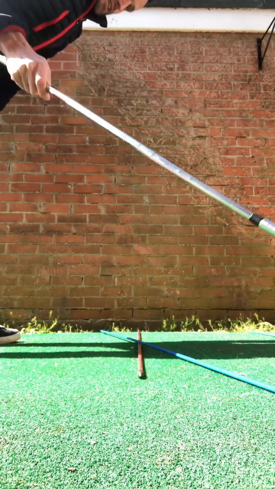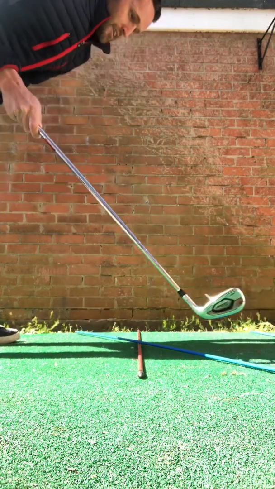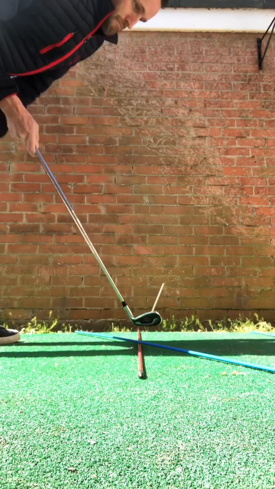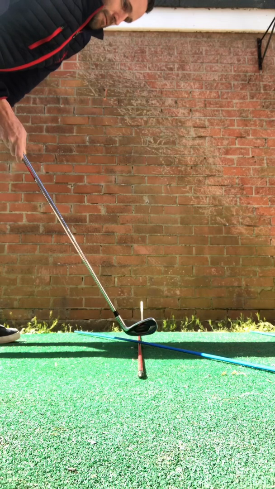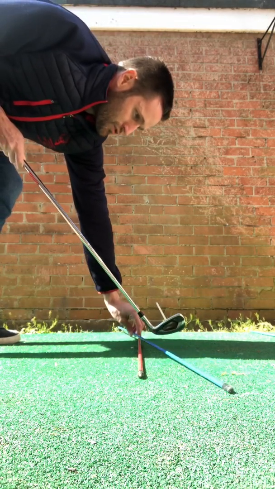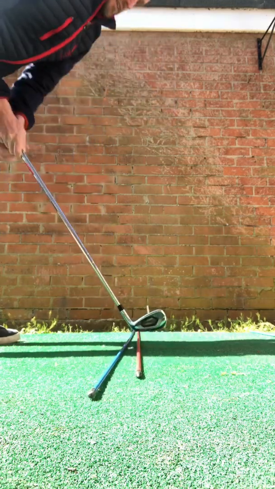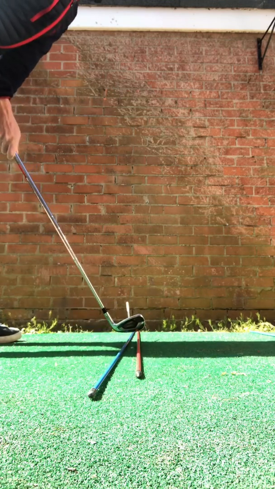So let's say you're a big slicer, so you come across the ball out to in like this, and you've got the club face massively open, off it goes to the right, big curve. I would say we would need to work on reducing this down a little bit, and at the same time trying to square the path up to therefore produce a straighter ball flight, okay?